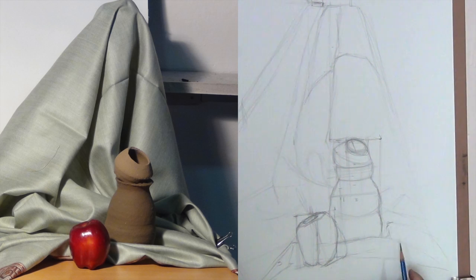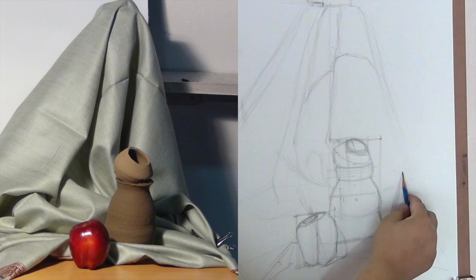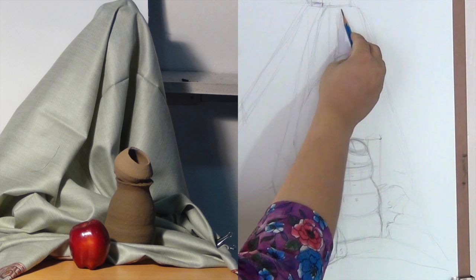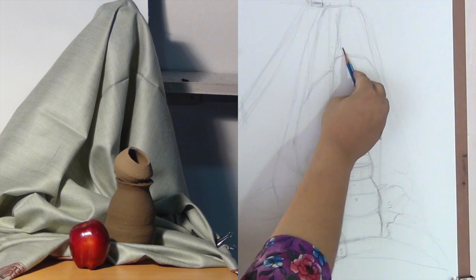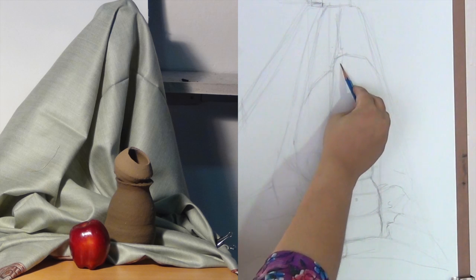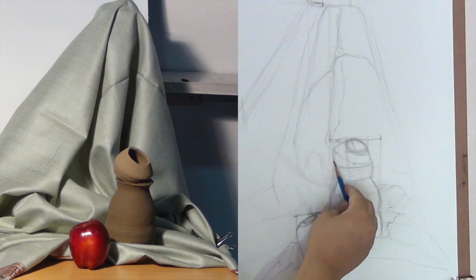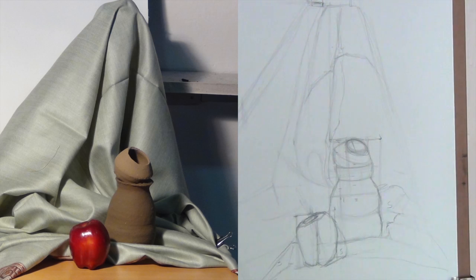And because there are so many lines on my drawing, I usually write CS where the cast shadow is, and FS where the form shadow is. So similarly, the way I marked the shadow shapes for the pottery and apple, I'm doing the same for the drapery. I'm moving my pencil as per the shape of the shadows I see.